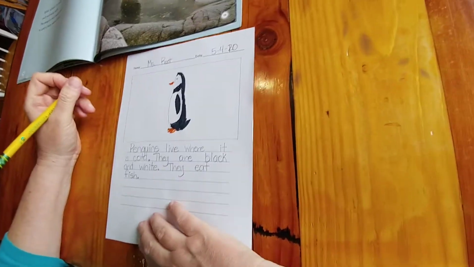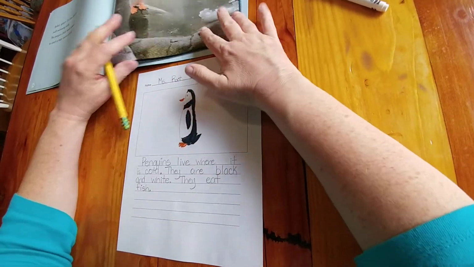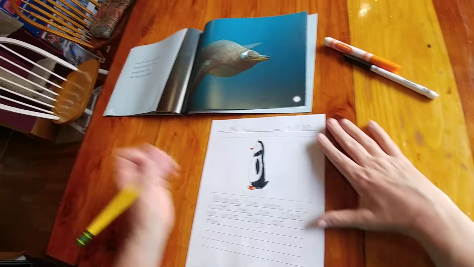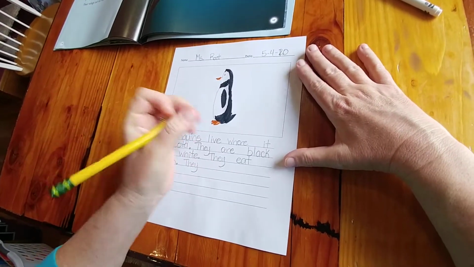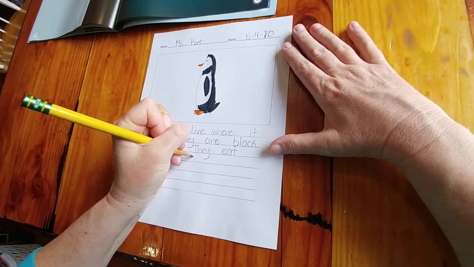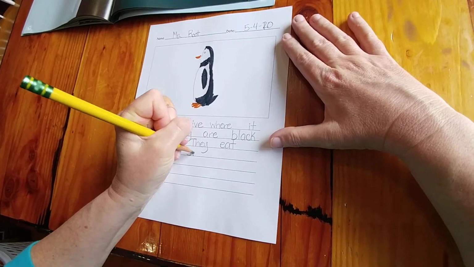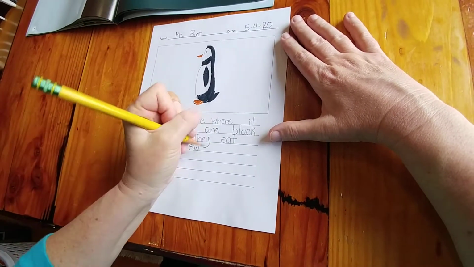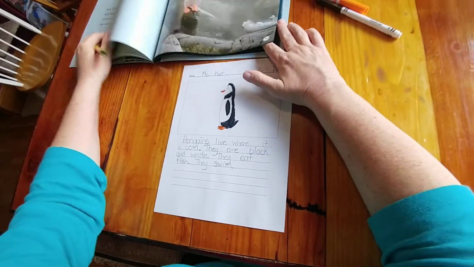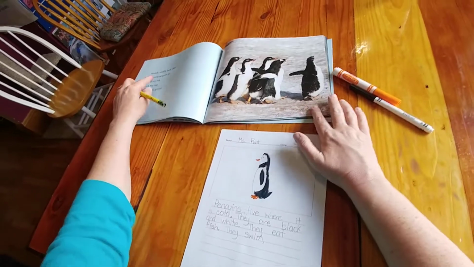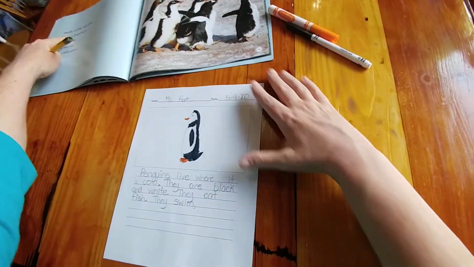And finally, what do they do? Oh, I know they swim. So I'm going to write they swim. Yep, S-W, I, straight out, I, swim. What else do they do? They waddle. I can even copy it from here.